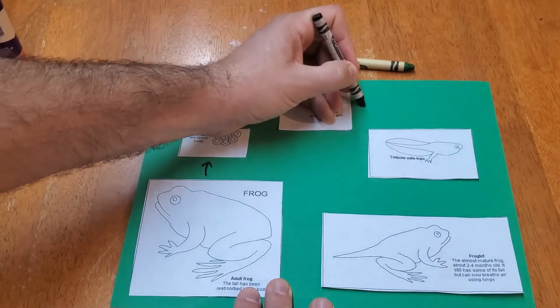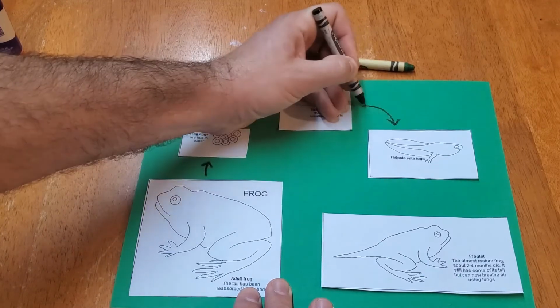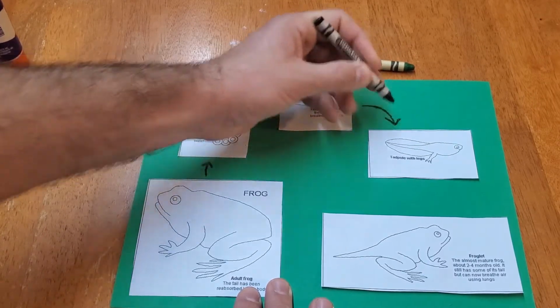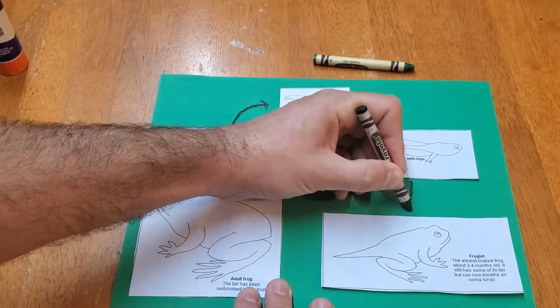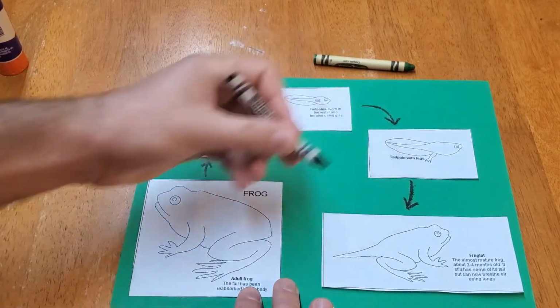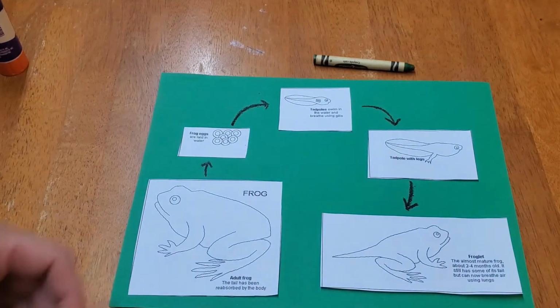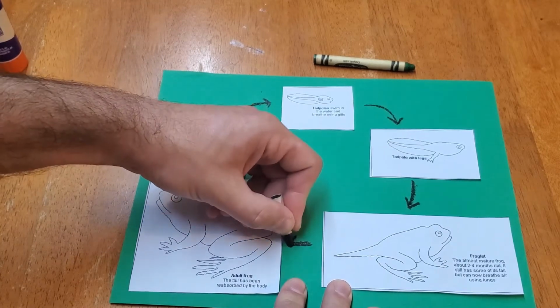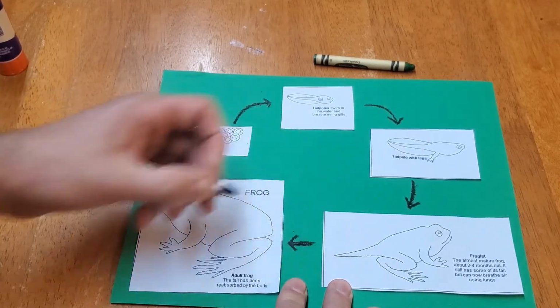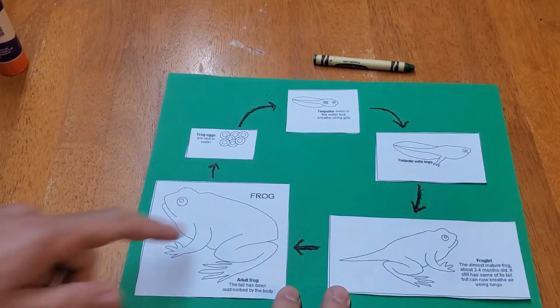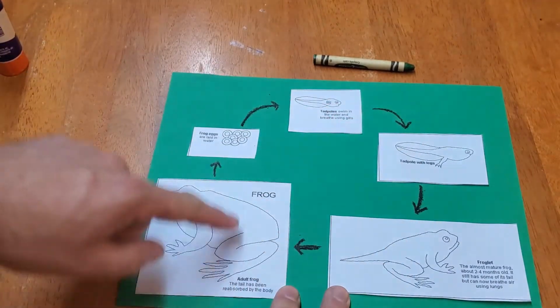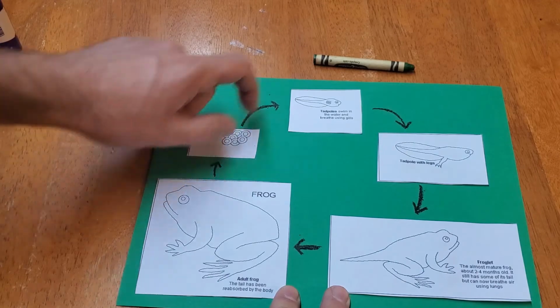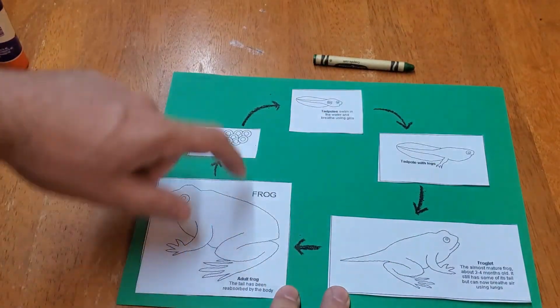Those tadpoles grow and form legs, and they continue to grow. And finally, it grows into an adult frog, which comes out of the water. And then that cycle will continue. That adult frog will lay eggs. And then the next one will lay eggs.